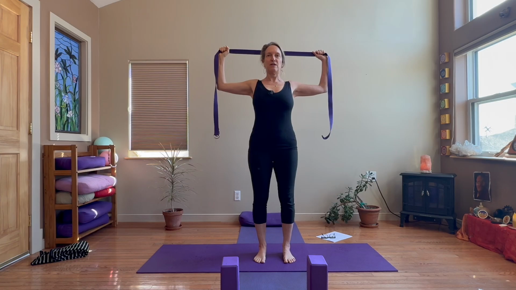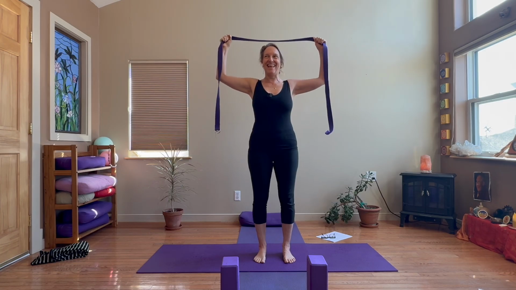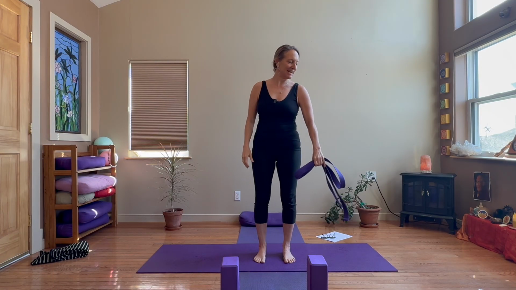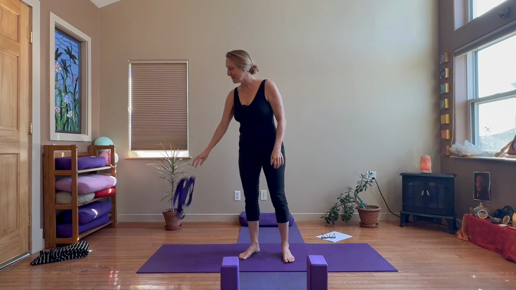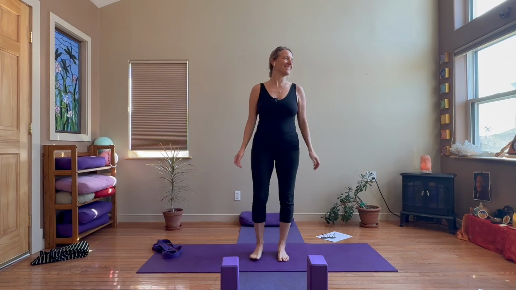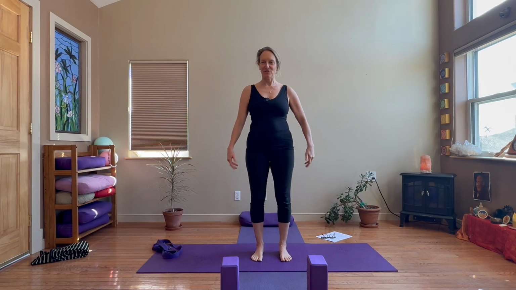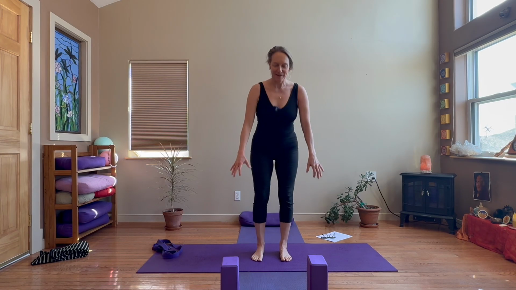You don't need to be afraid of shaking. Shaking can be a nice form of discharge and release of tension. Good. And then inhale and release that out. Anybody need that? Anybody need a little roar? A little lion's roar? Yeah, don't hold back.